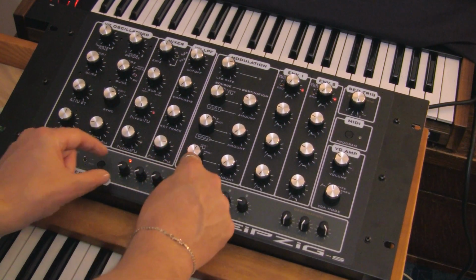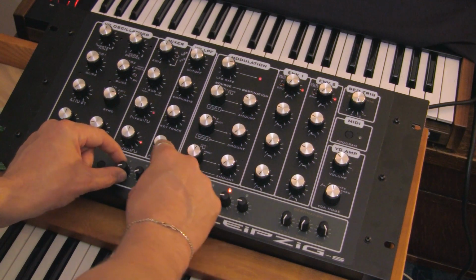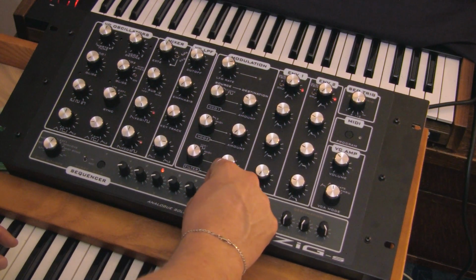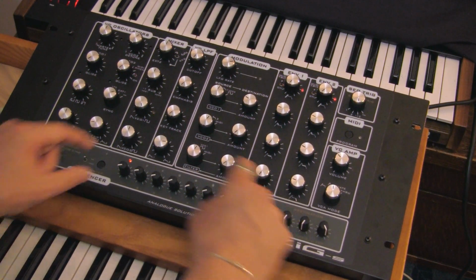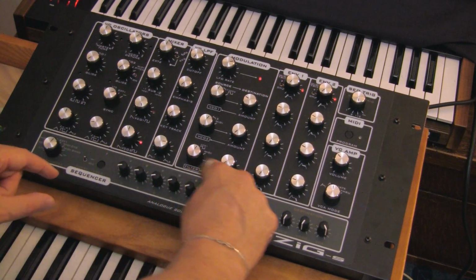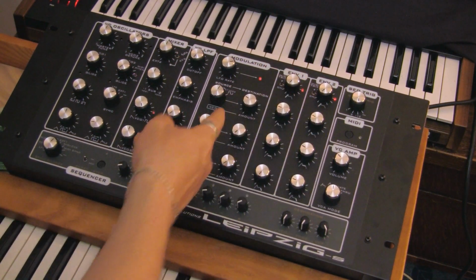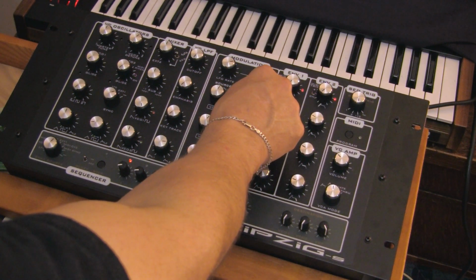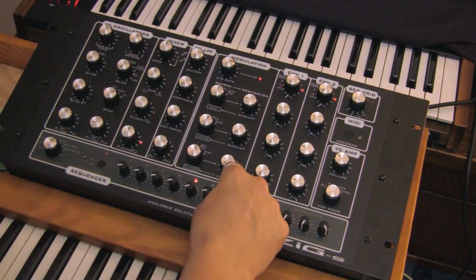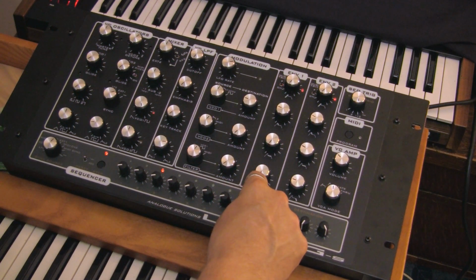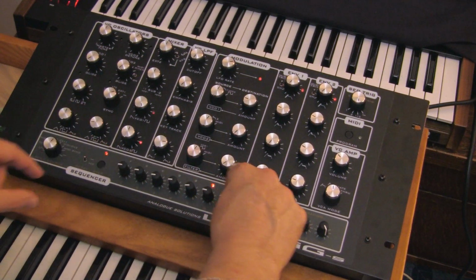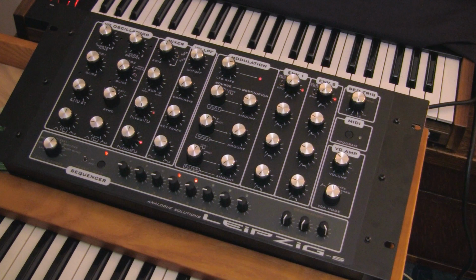Let's hear how it sounds if we turn it lower. That's pretty good. So that's decent. Let's see what happens if we turn up the envelope modulation. Kind of takes the bass out of it a little bit. So there. There's our bass, and that's cool.